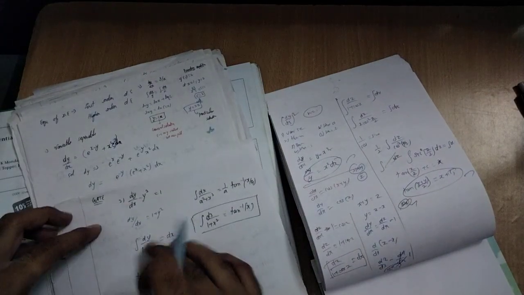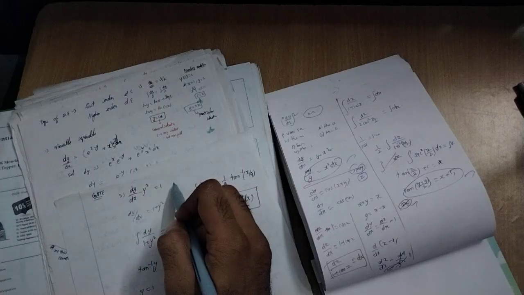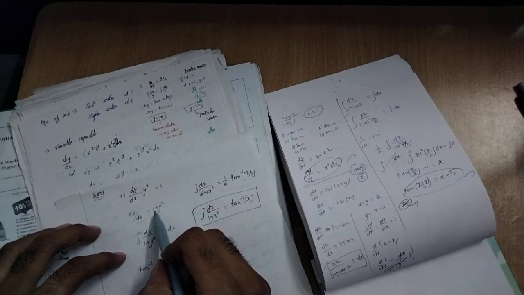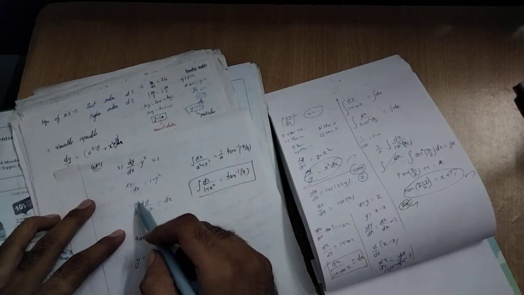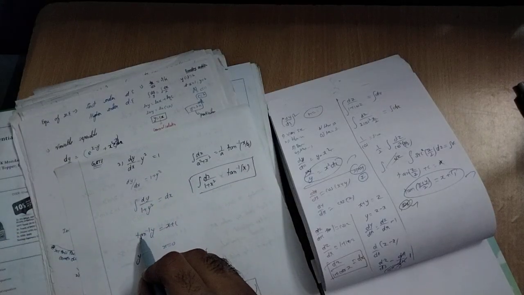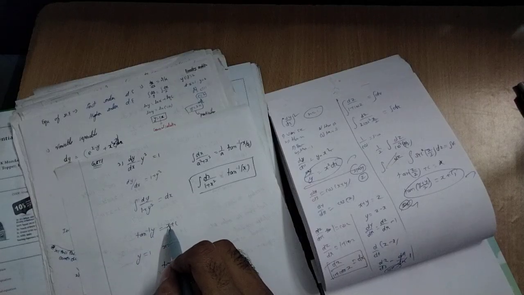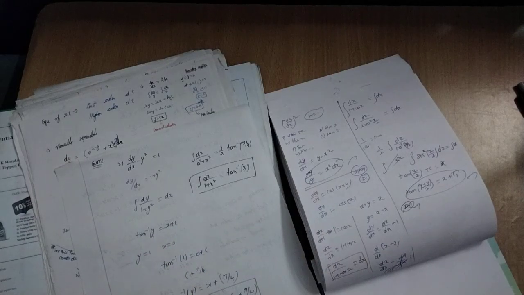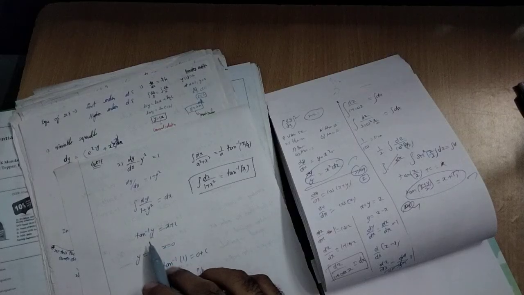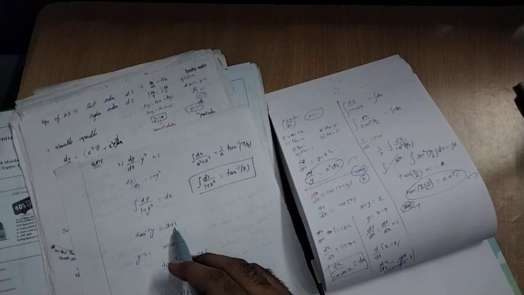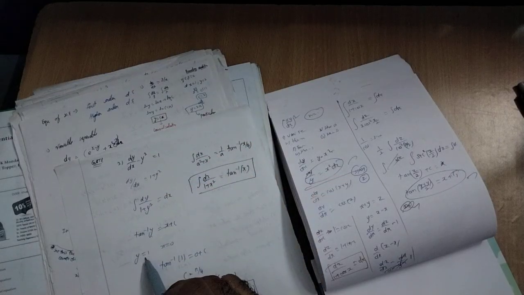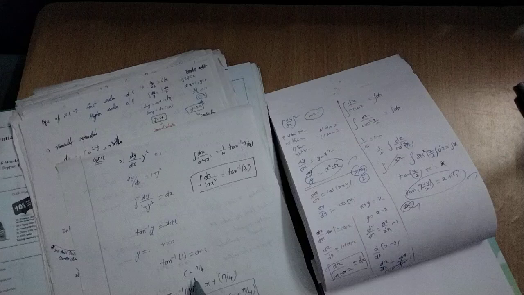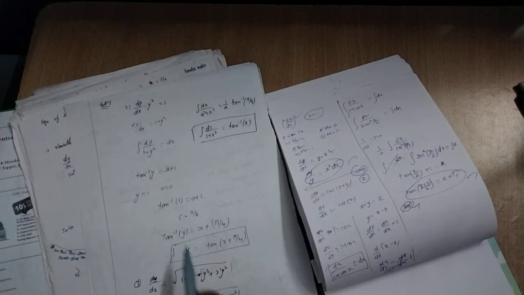Now let us explain this problem. You can see y square can be placed here, and 1 plus y square will come. So the integration of dy by (1 plus y square) equals the integration of dx. The integration of this entire thing is tan inverse of y, equals x plus c. So tan inverse of y equals x plus c. If x equals 0, then y will be 1. While putting that in, you can see c equals pi by 4. So this is the exact equation: y equals tan of (x plus pi by 4).